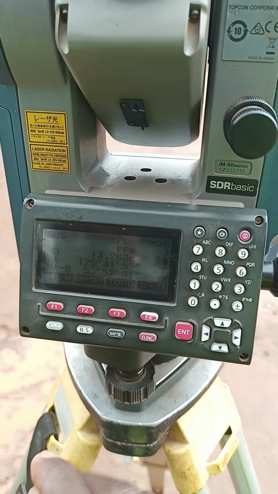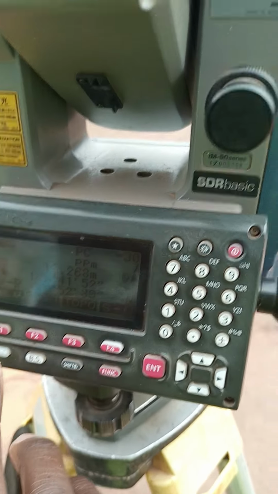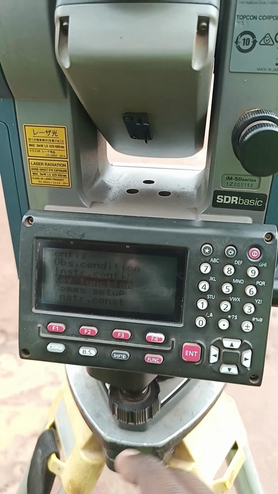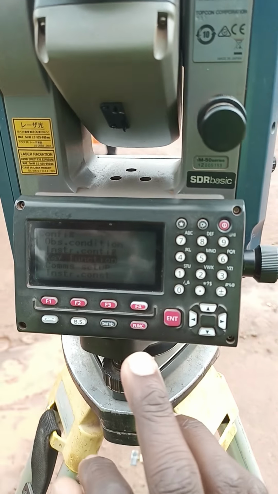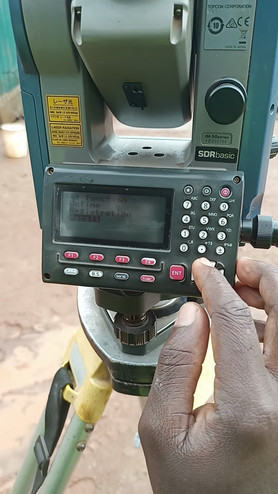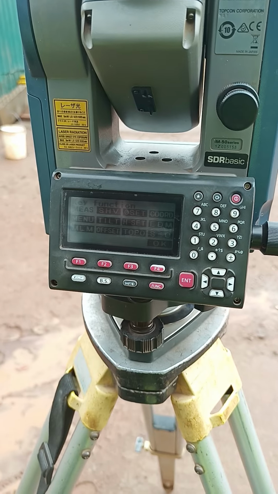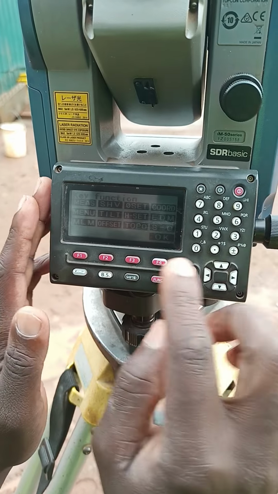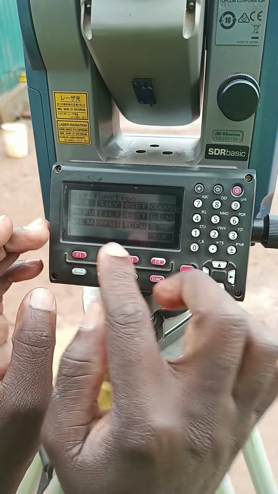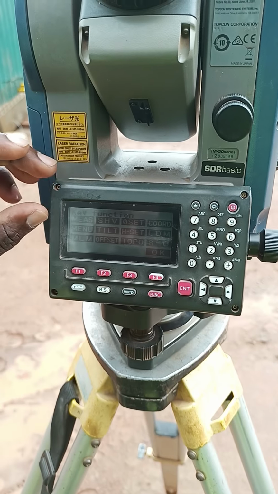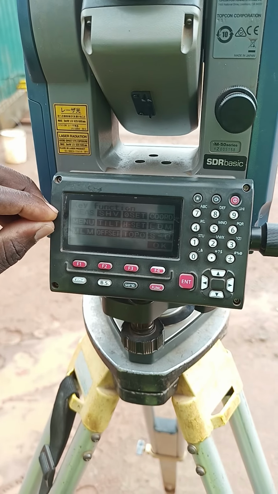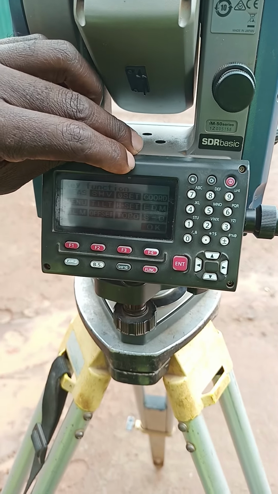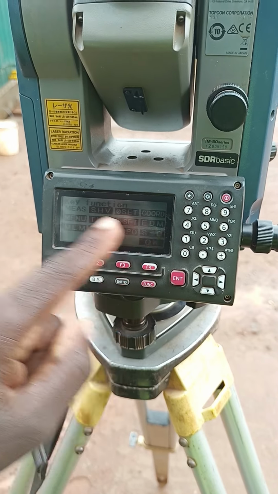How do you put them now? If they are not there, you come back to configuration, then you go to key functions, then you define the key. So these are 3 lines of key functions, meaning that they are the 3 pages. You can select all what you want. Like now you see on the first page, it is giving me measure, slope, horizontal, vertical, or 0 set coordinates. But you can change from there.